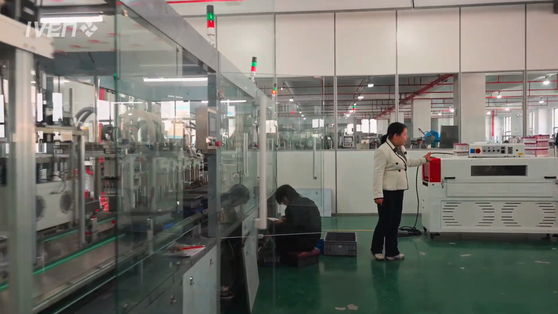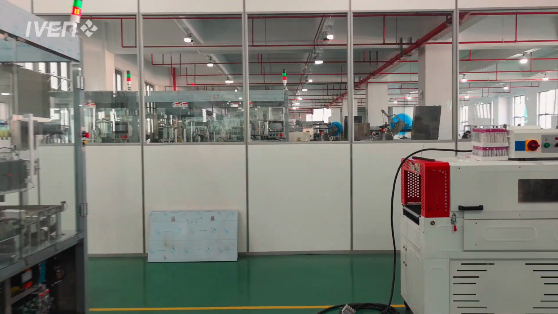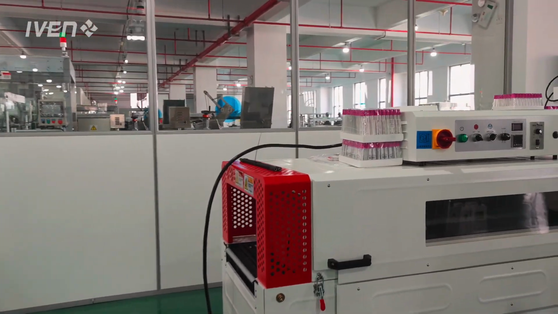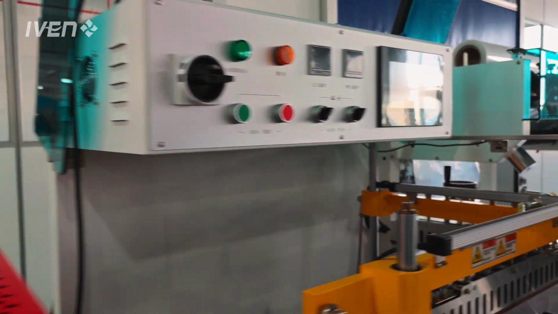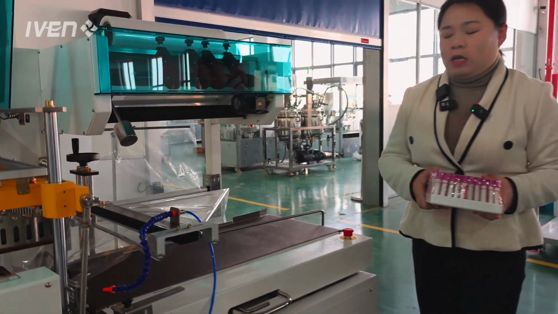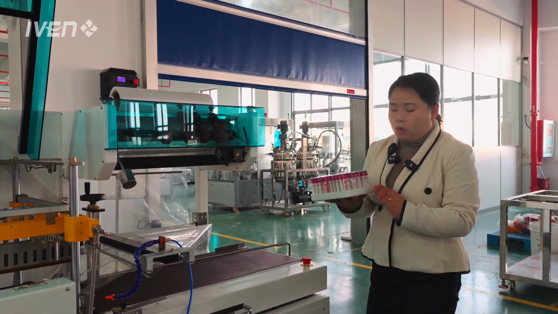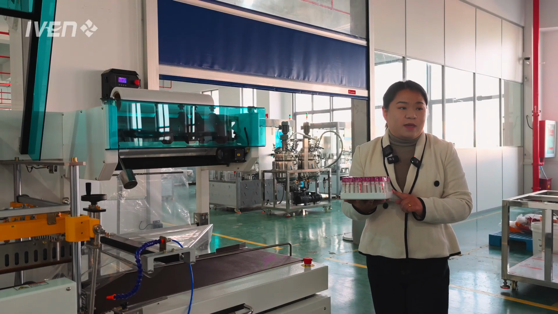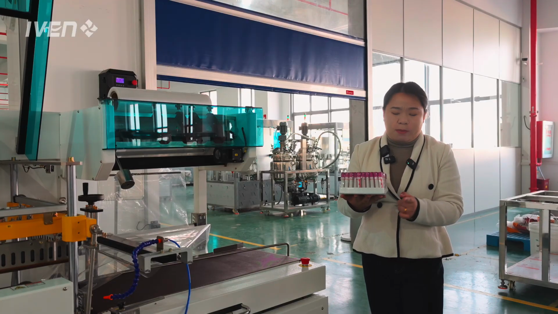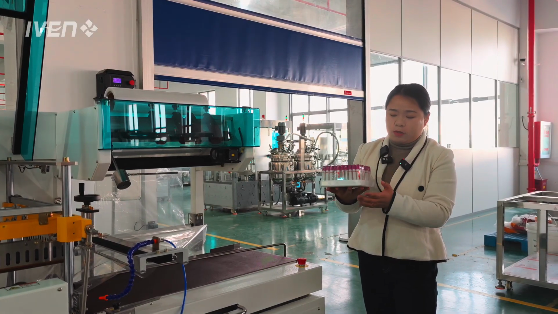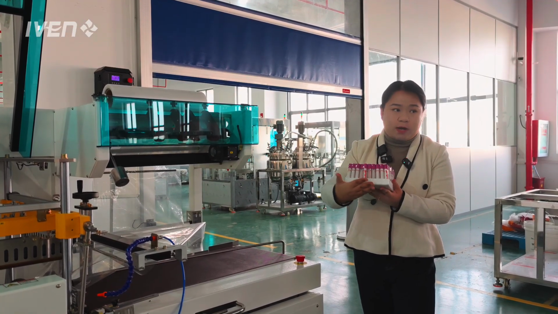Here is the shrink package machine. Shrink package is a more regular and common kind of packaging. You can see many products are packaged in this way. So our vacuum blood tube will also be packaged like this. With the robots working, we transfer the finished qualified tubes into the foam tray.